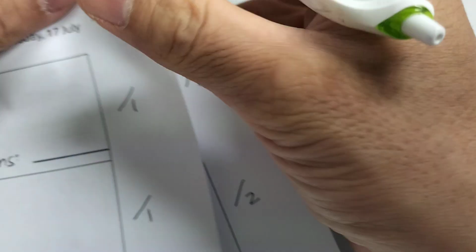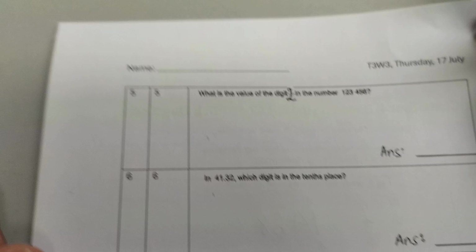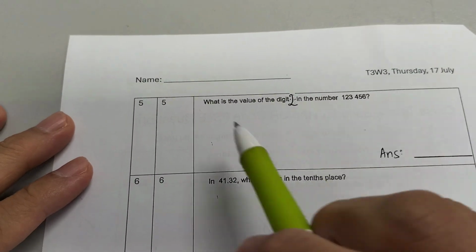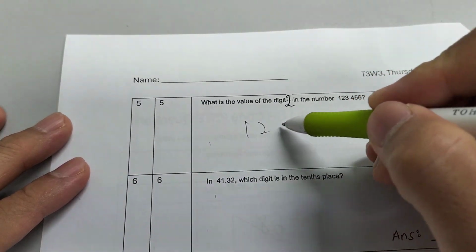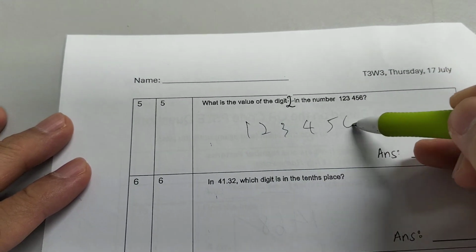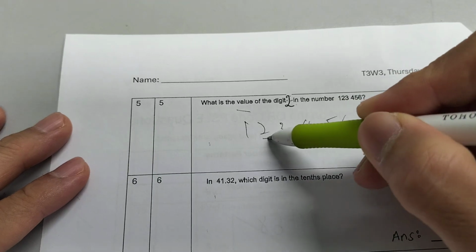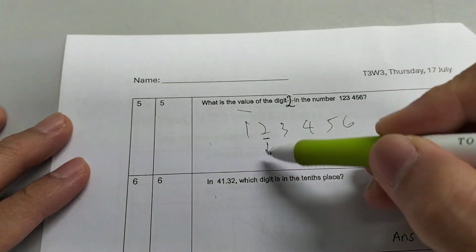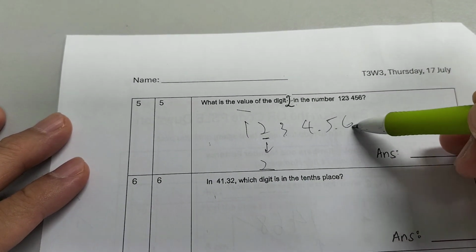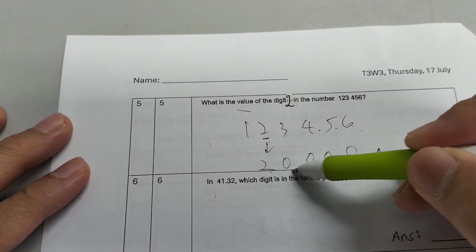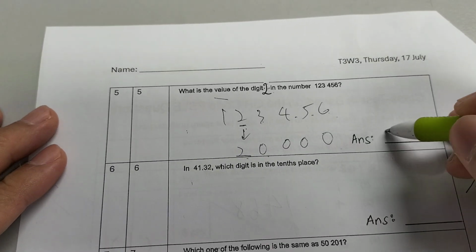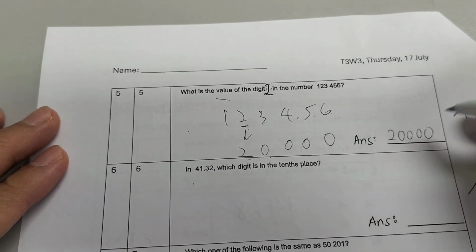And take note, if you are my student, when you do the work, your correction has to include the working. What's the value of the digit 2 in the number? So 1, 2, 3, 4, 5, 6. See the value of digit 2. So this was the value. I put down 2 here. And all this would be 0. In other words, this 2 represents 20,000. And that's the answer here.